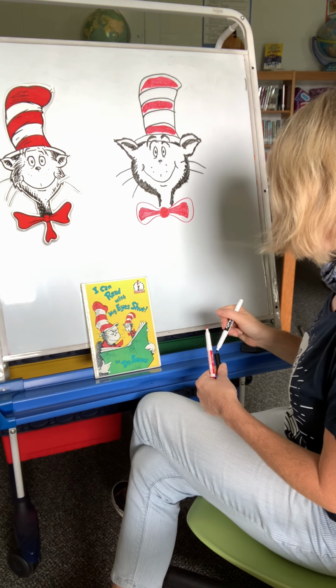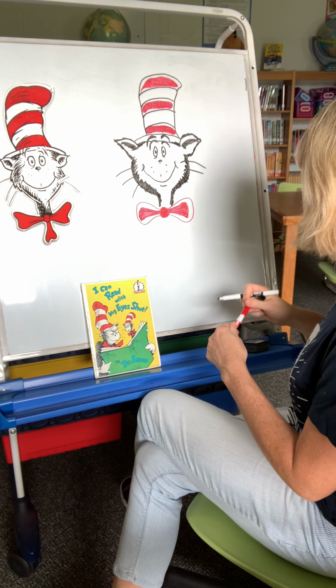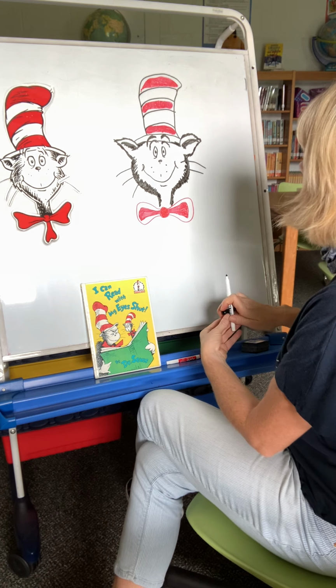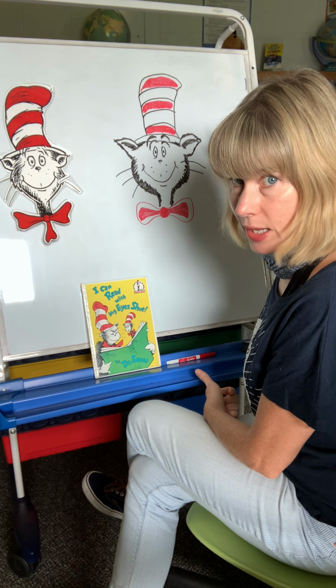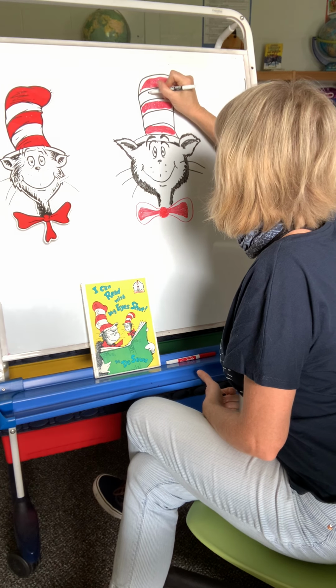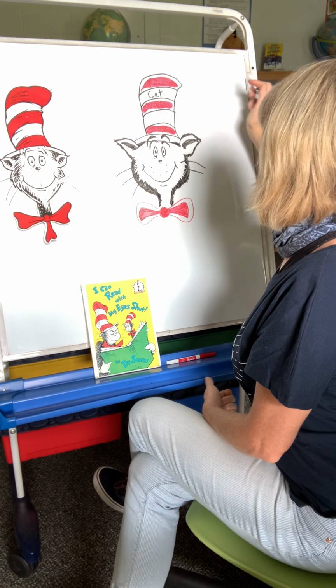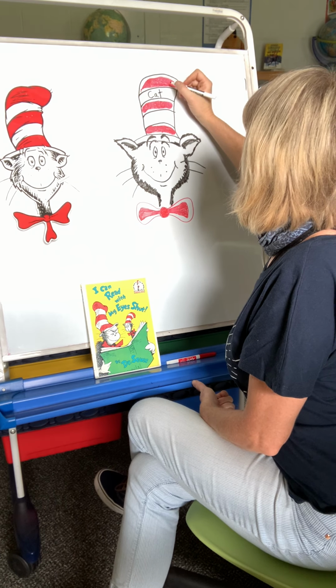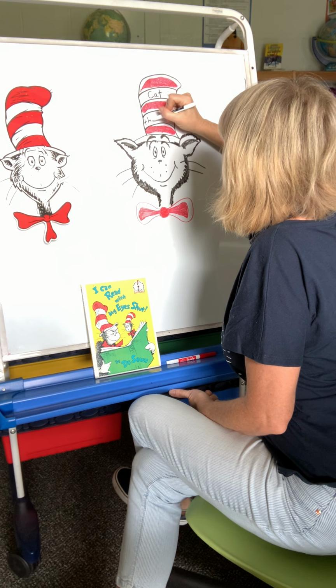All right, so we've got our hairy-eared cat, and this is the Cat in the Hat, who always rhymes. So let's go ahead and put his name in the hat. How am I going to spell it? Cat? That's right, C-A-T. I'm going to put it on the same line. I-N, and then the hat on that one.